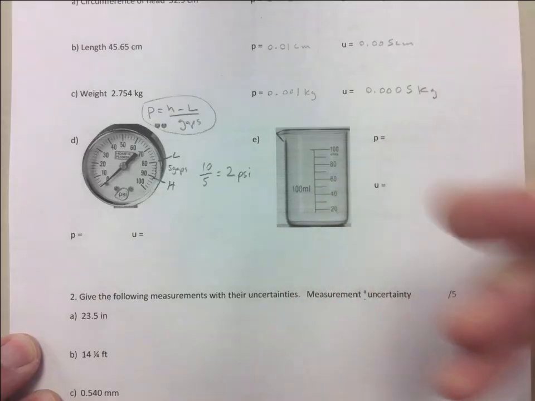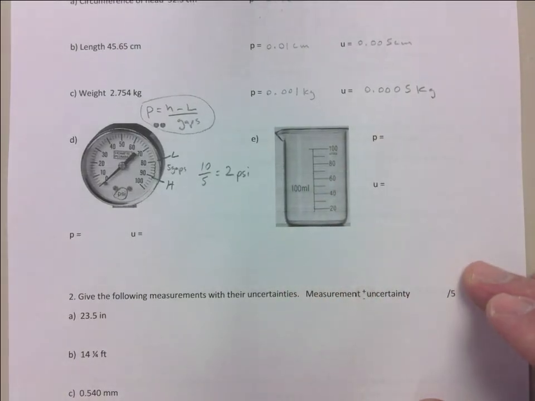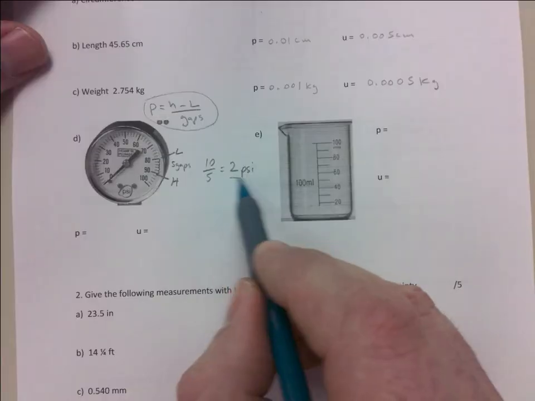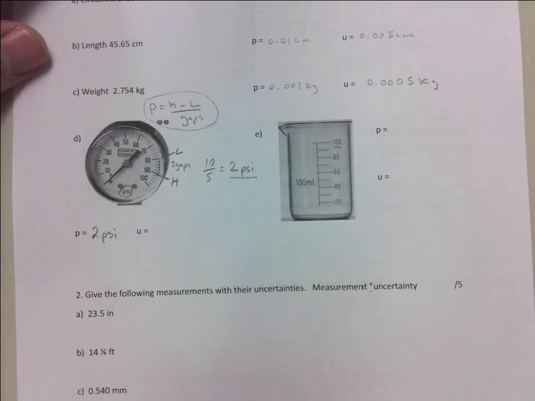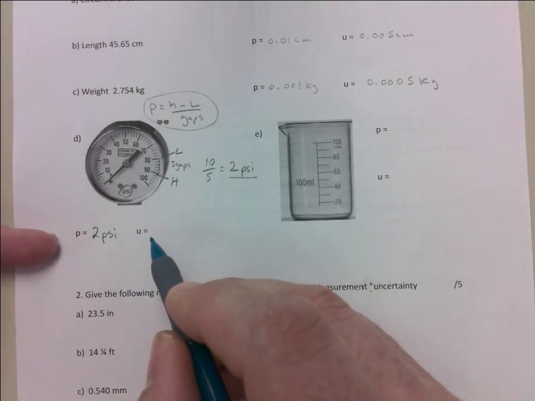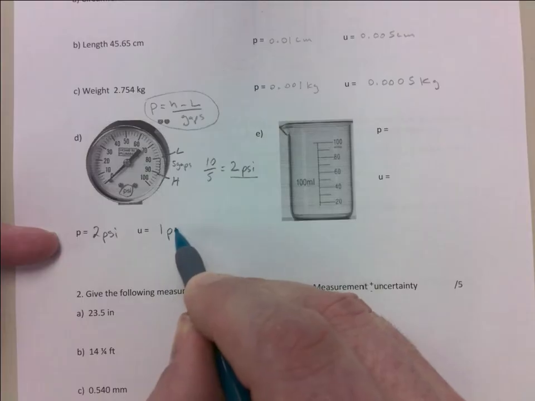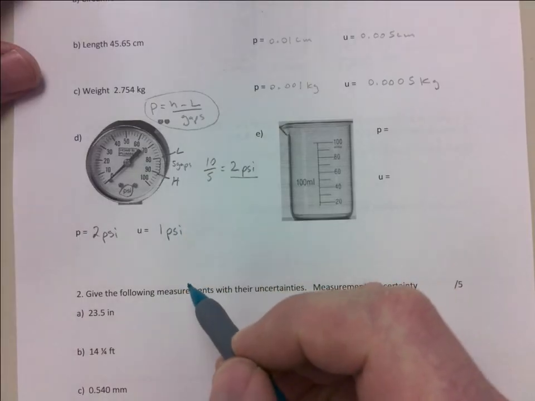Pounds per square inch. That's how you measure pressure, right? Tire pressure in particular, psi. So 2 psi. So whatever unit you get thrown, right, just use it. 2 psi. So it's 1 psi is the uncertainty.